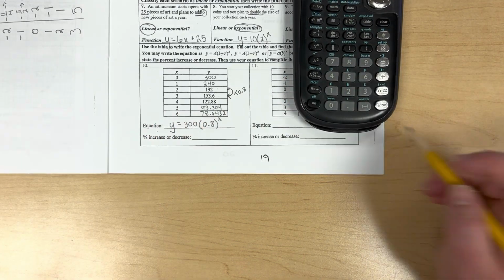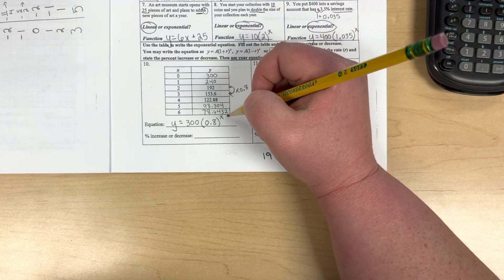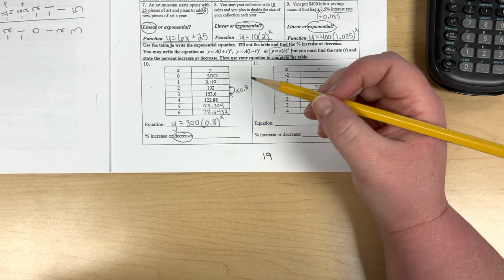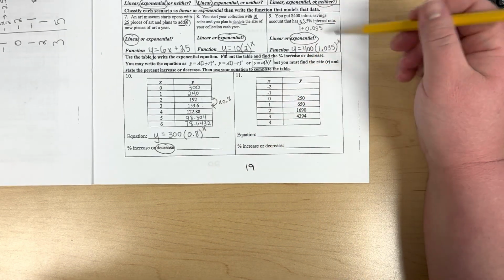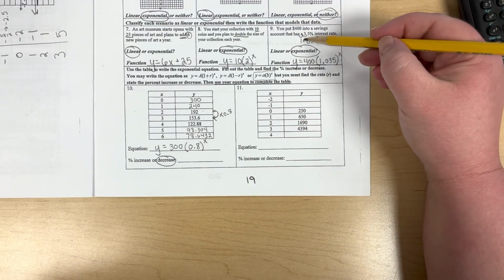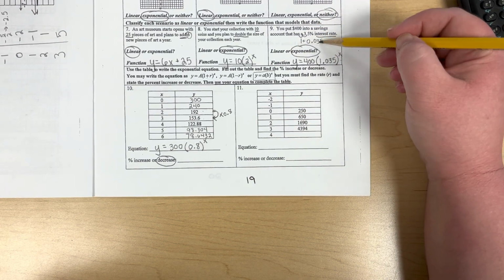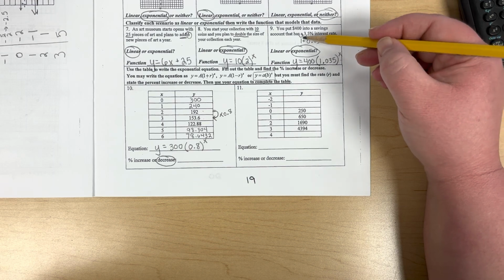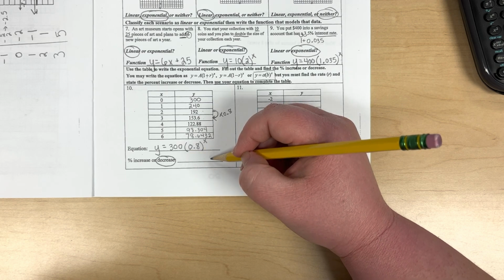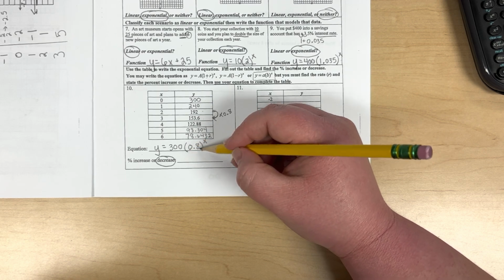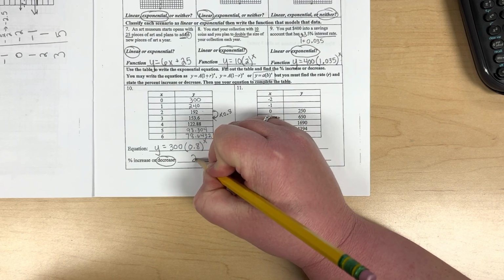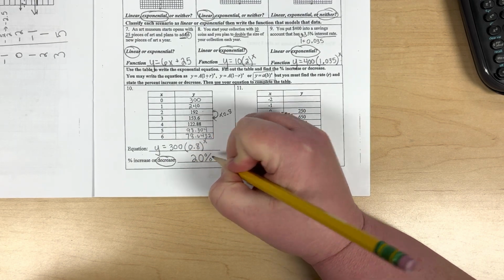All right, so here's the tricky part. First of all, if I'm looking at this table, you should notice that the numbers are going down. So that means it's a decrease. Now, there's a 0.8 in the parentheses here. When I talked about this problem right here, number 9, I told you that you were either going to have to do 1 plus the percent or 1 minus the percent. And if it was decreasing, you needed to do minus. So that's what we need to do here in order to find my percent decrease. I need to do 1 minus this number right here. 1 minus 0.8 is going to be 0.2, meaning that my percent decrease is 20%.